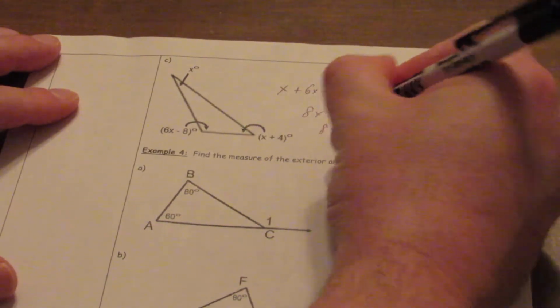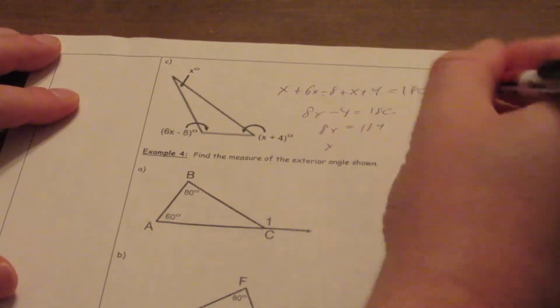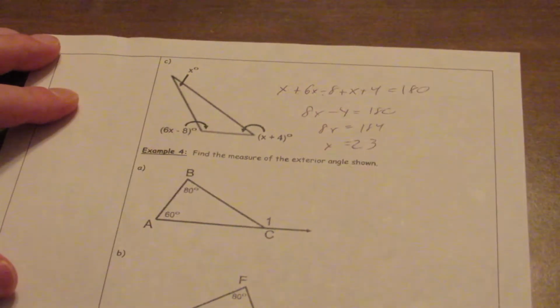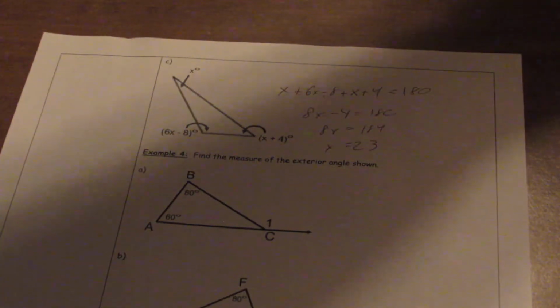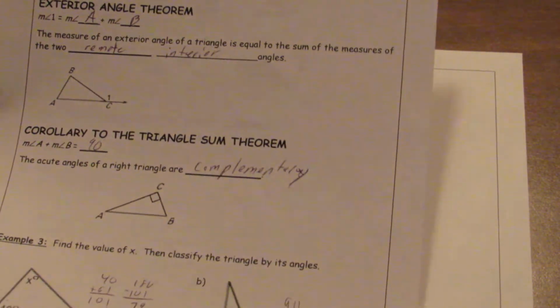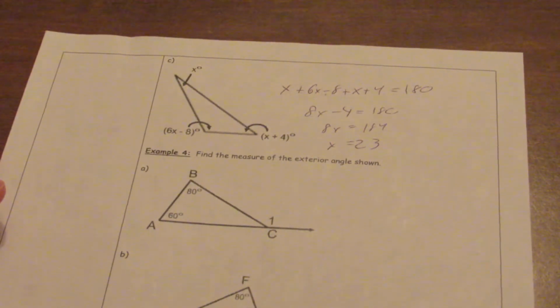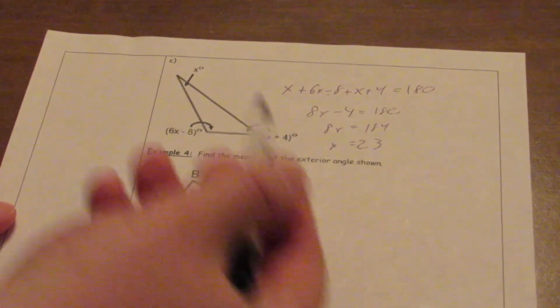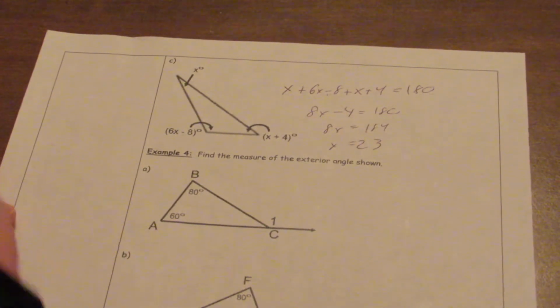Add 4 to both sides. Get 8x equals 184. Divide by 8. I get x equals 23. Now watch, we go back and look at our instructions. It says find the value of x and classify the triangle by its angles. So I need to know what type of triangle this is. Now I could plug it into each of these, but your best bet is to plug it into the one that looks like it's going to be something different.